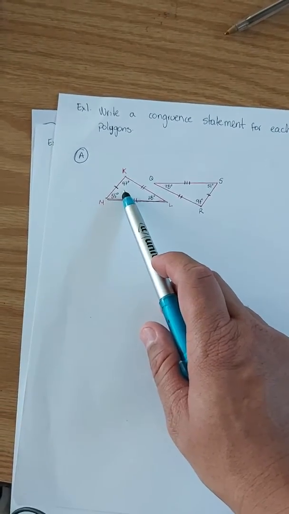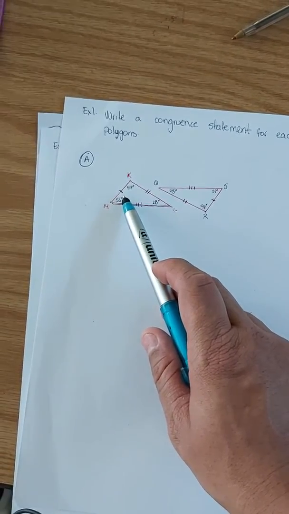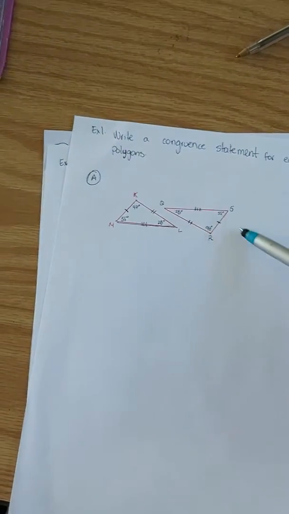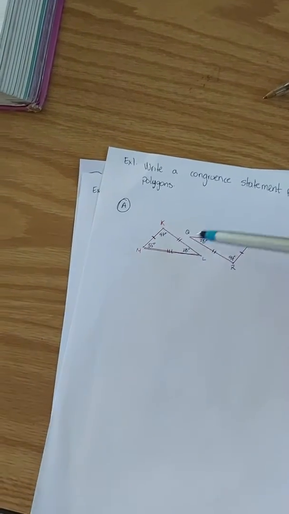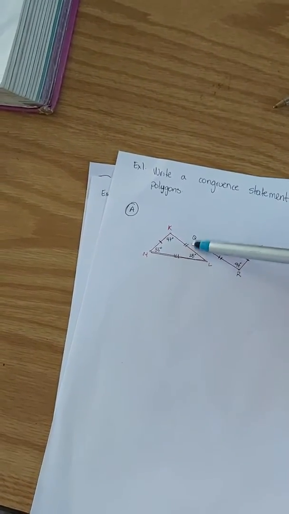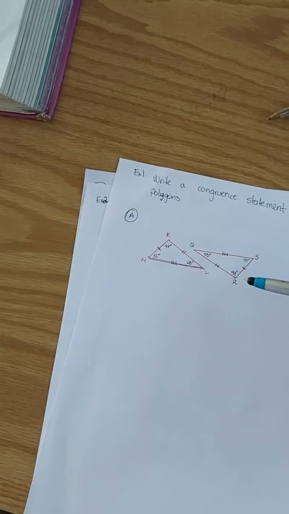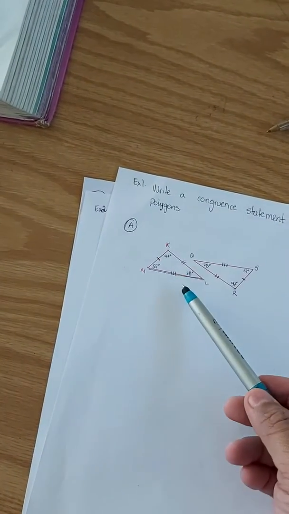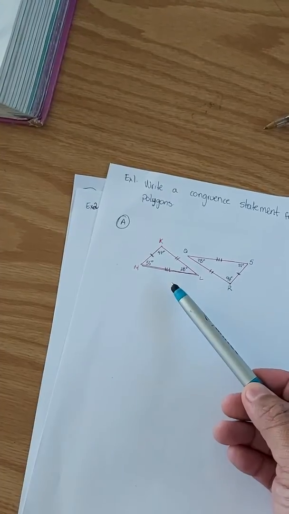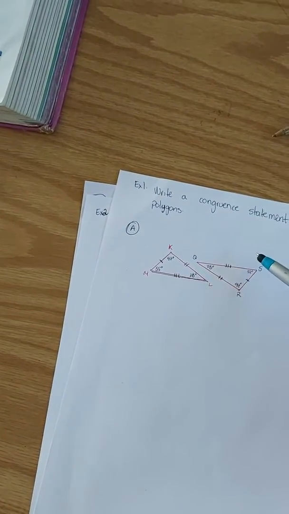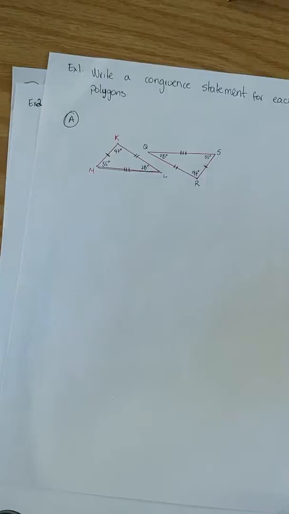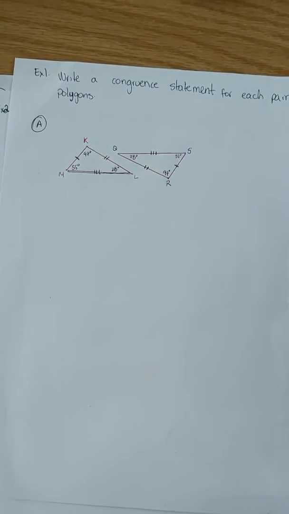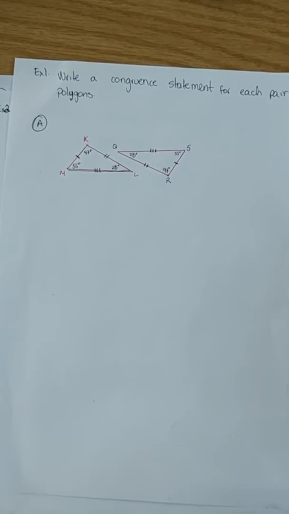This means that segment MK or segment KM is congruent with segment SR or RS. This symbol means that segment KL is congruent with segment QR and segment ML is congruent with segment QS. So our congruent statement will be defining what angles are congruent and what sides or segments are congruent.